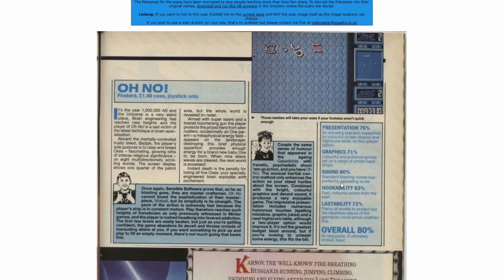71% for the graphics, 80 for the sound. Overall score of 80%, an enjoyable if ultimately limited blast, which I couldn't agree with anymore. It's exactly what it is. It's a good blasting game, good shoot 'em up. Limited in terms of it's pretty repetitive, but yeah, can't really argue with that review at all.